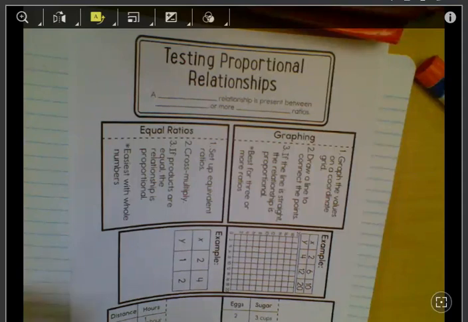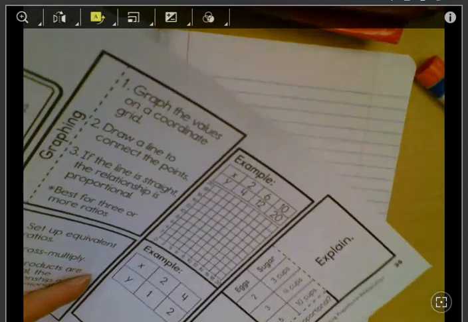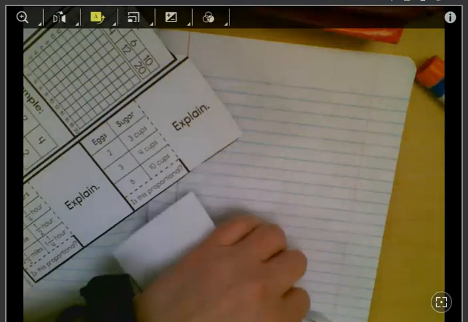Okay, today we're going to be working on testing proportional relationships. This particular ISN page, remember we always cut on the bold and we fold on the dotted. So if you take a moment and just cut on the bold all the way around, you'll have, I think, 5 pieces of paper here. We get our title page done too.